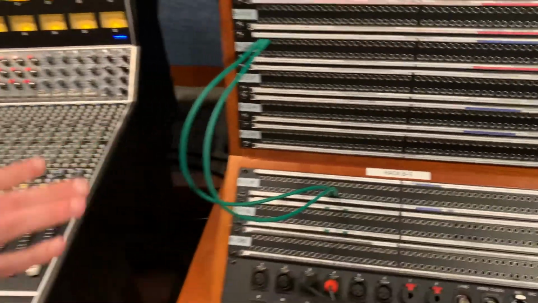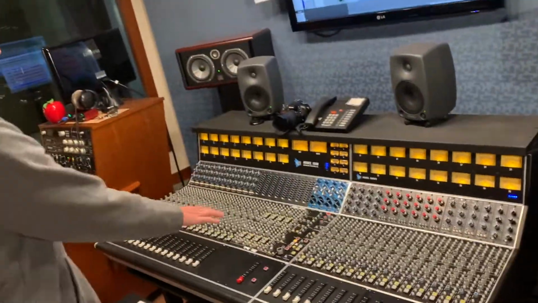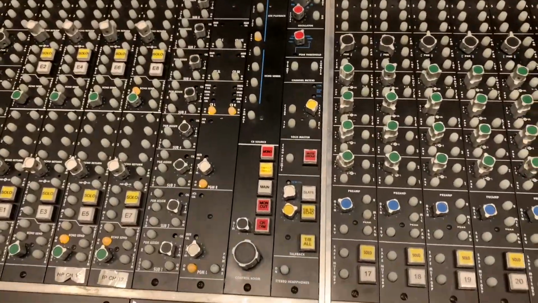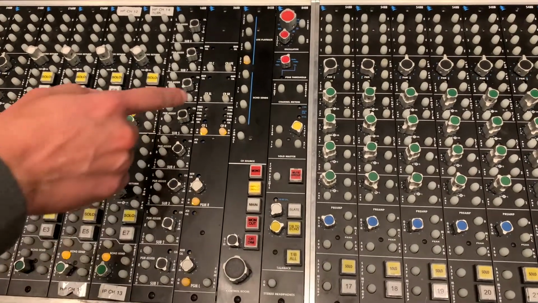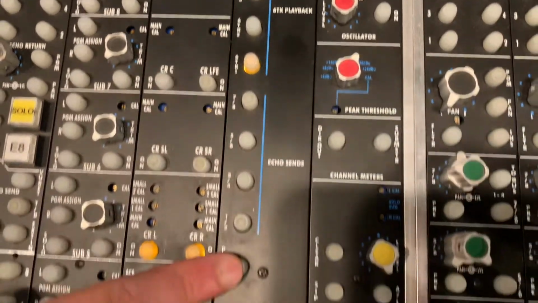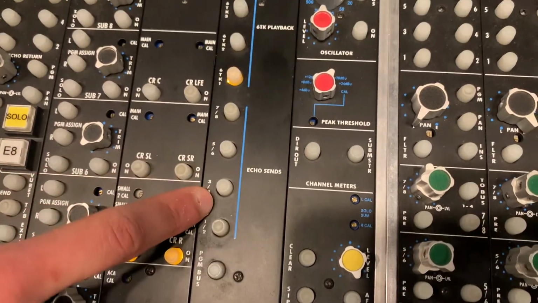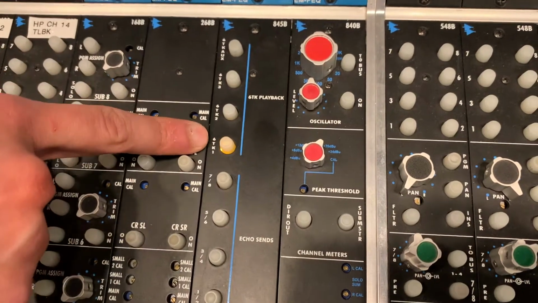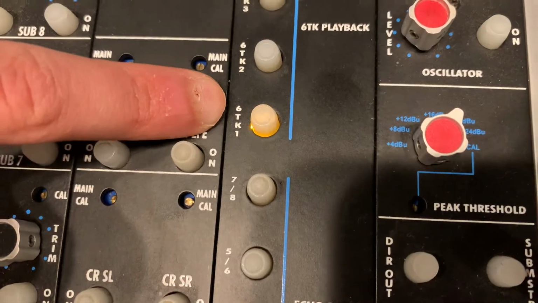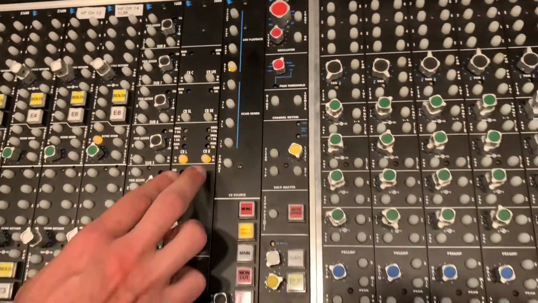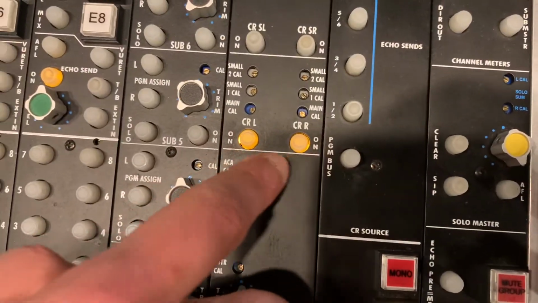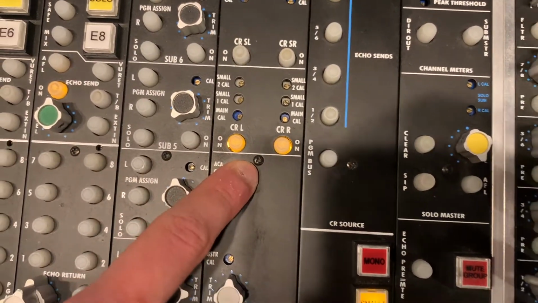Okay, everything's patched here. The next thing we're going to do is come here to the API, to this center section, and tell the console that we're going to be using the 6-track input. And we can do that here. You can see how here we can select the program bus down here, all these different echo sends. But since we are using the 6-track 1, let's make sure this button here is selected. 6-track 1. Okay, the next thing we gotta make sure is that these 2 buttons are pressed. If these 2 buttons are not pressed, we won't get any signal.